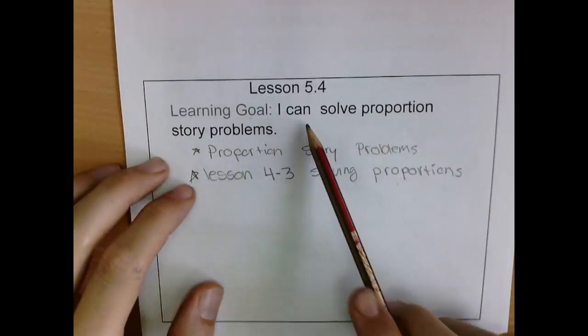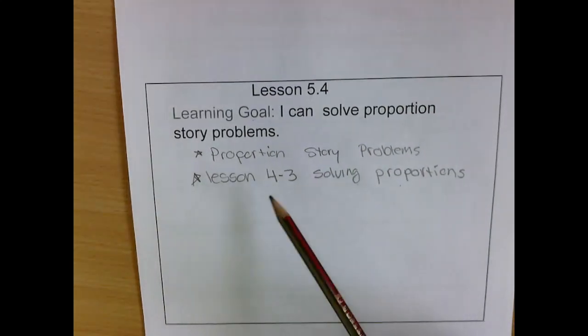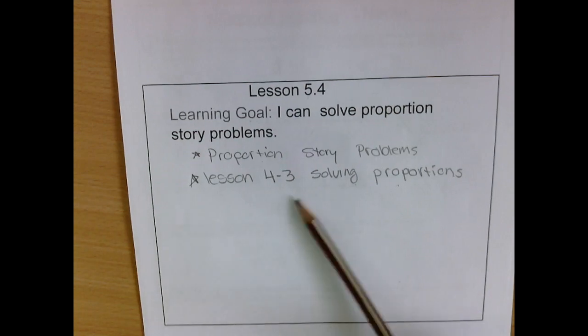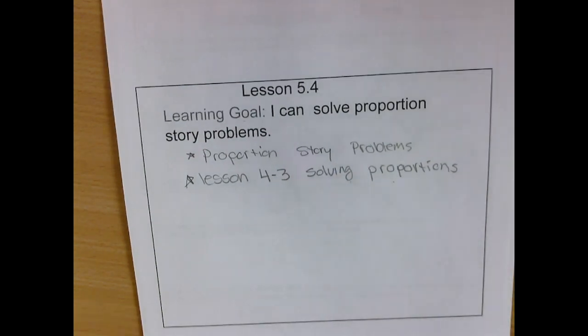So today, you learned how to solve proportion story problems. If you need more material on solving proportion story problems, you can refer to 4.3 on solving proportions in the textbook. Thank you.